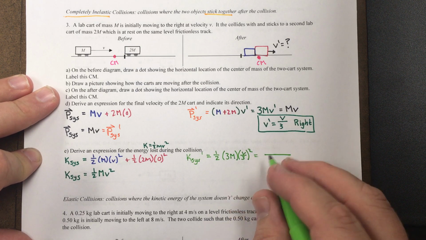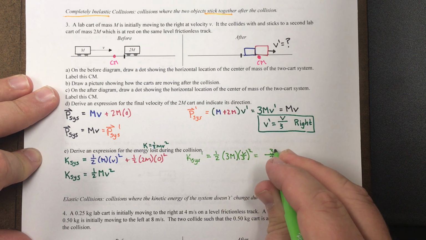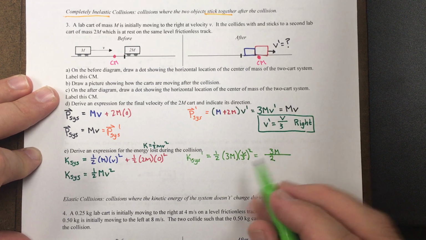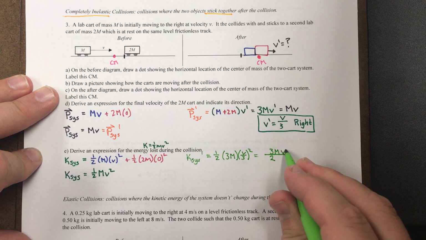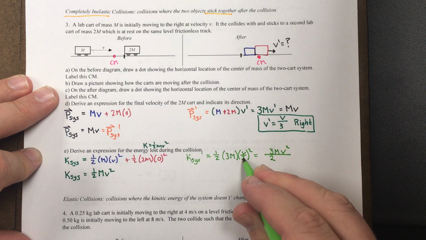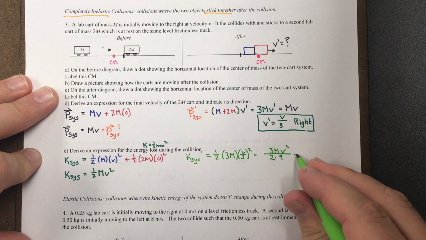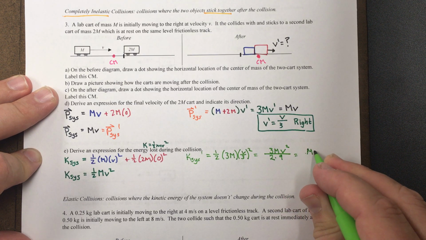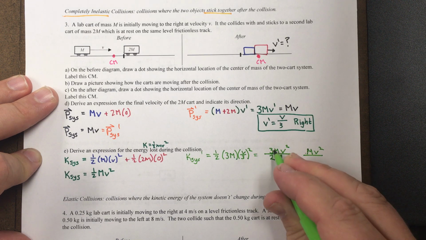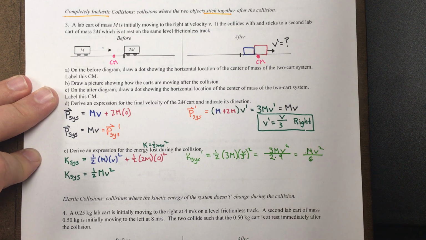So doing some simplifying here, I've got a 2 on bottom, 3m like that. I need to square all this, so v squared is just v squared, and then 3 squared on bottom would give me 9. And then I could simplify that a little bit. 3 over 9 would be 1 over 3, and then 2 times 3 would be 6.